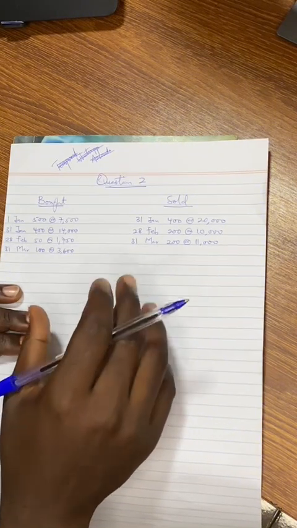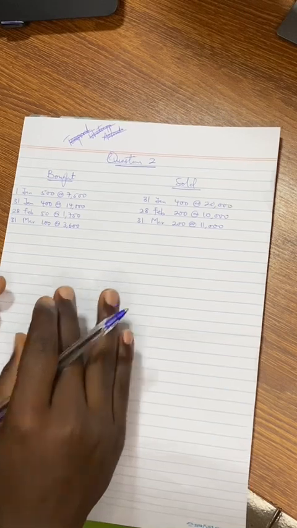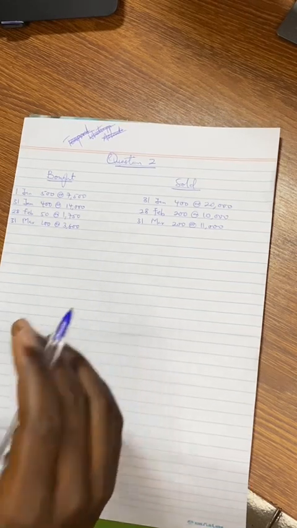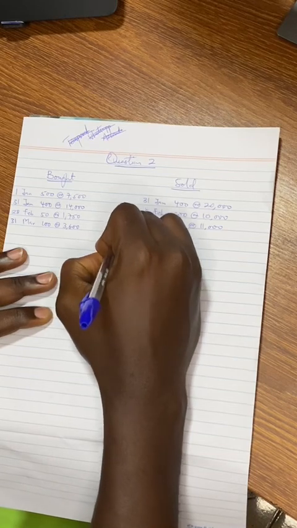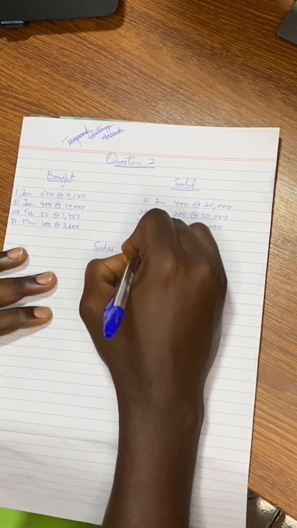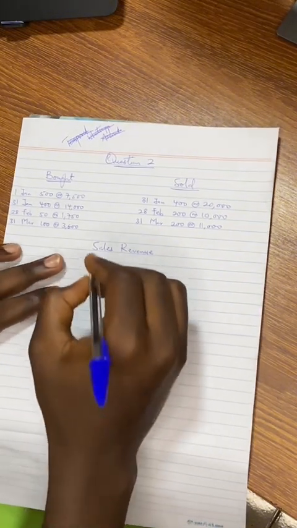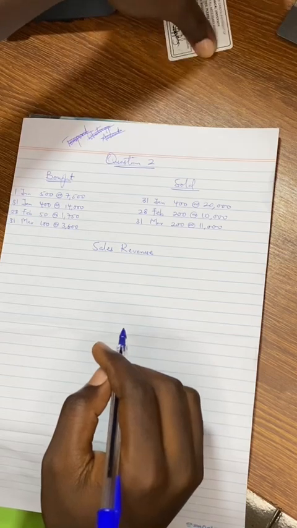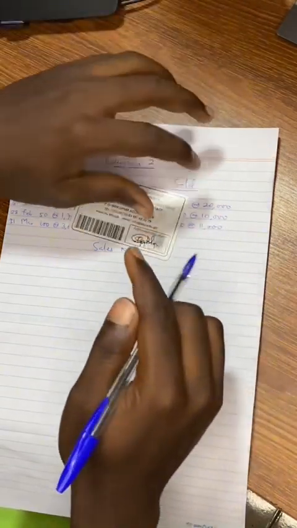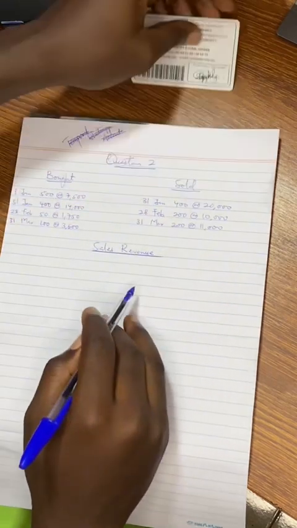So when we are done with this, then we start with our sales revenue. We underline it very neatly. Let me use my student ID.